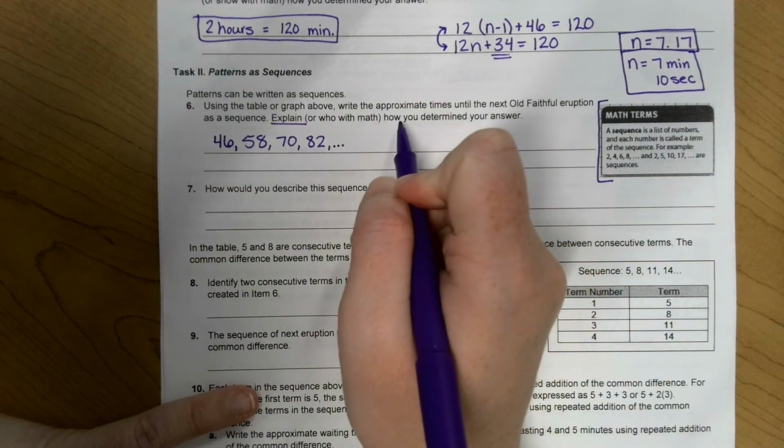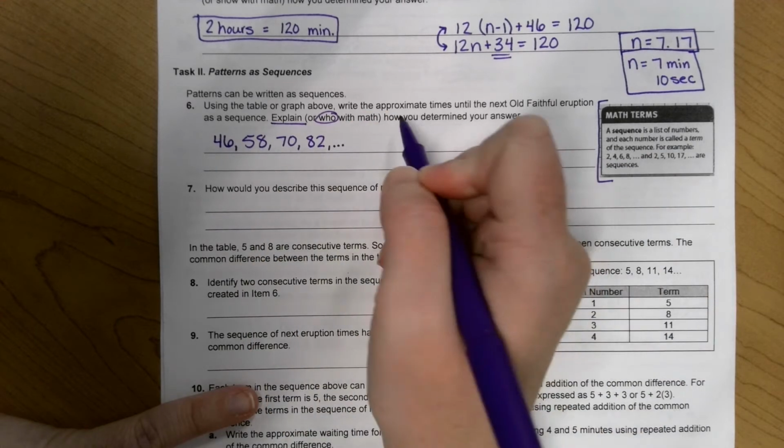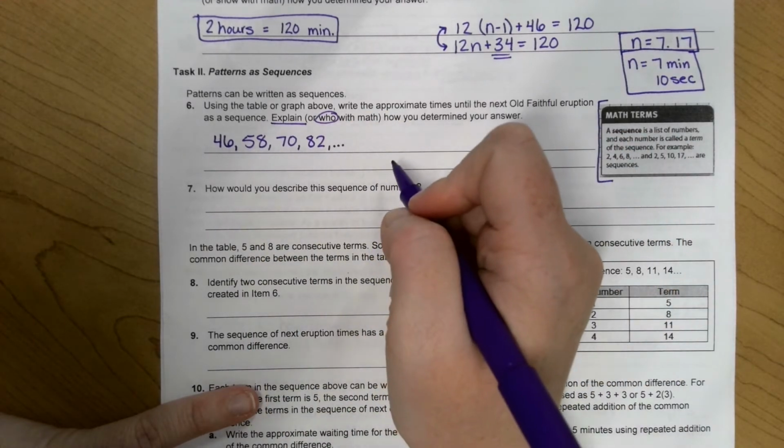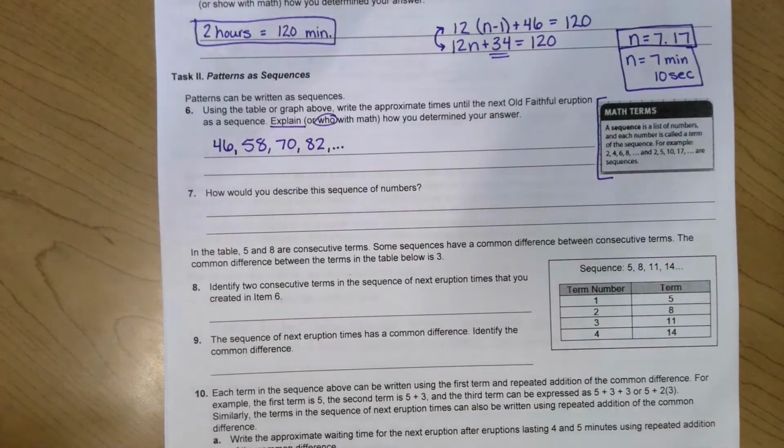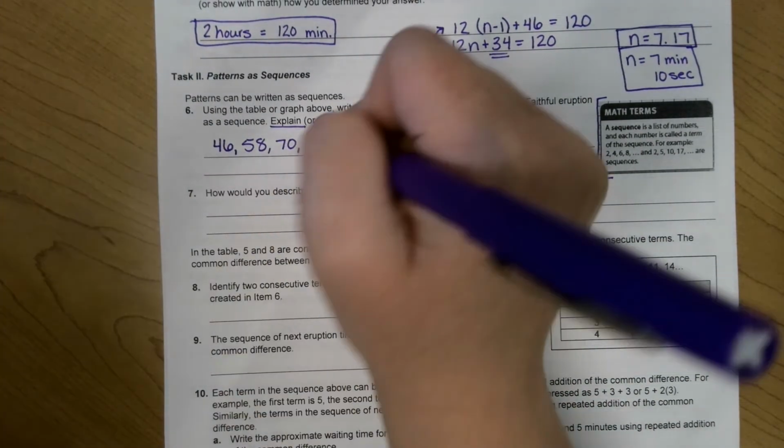Explain or show with math how you determined your answer. This one's kind of weird because it's like, well, I just wrote the numbers down.